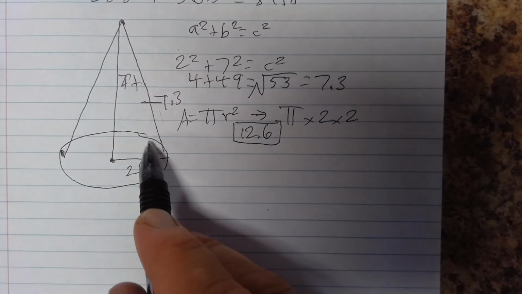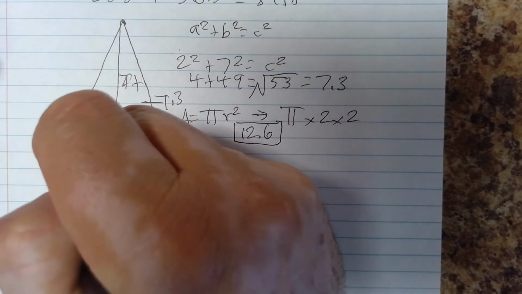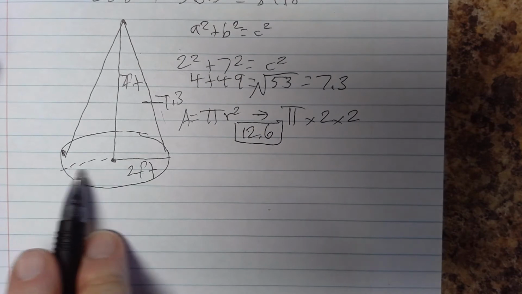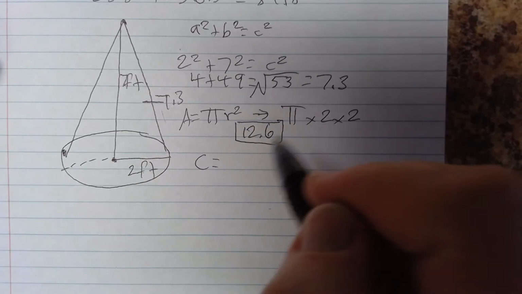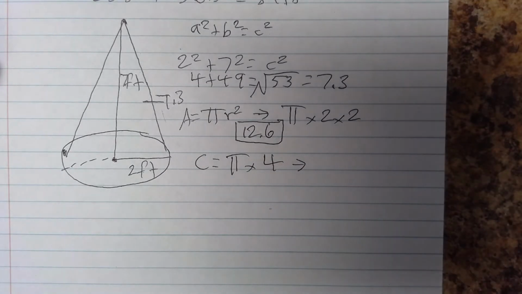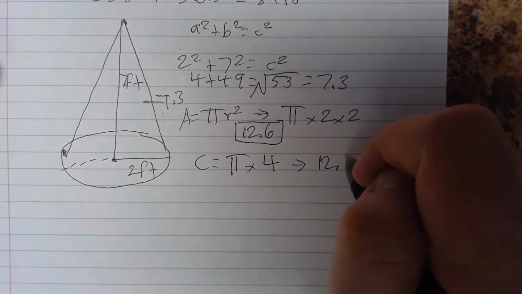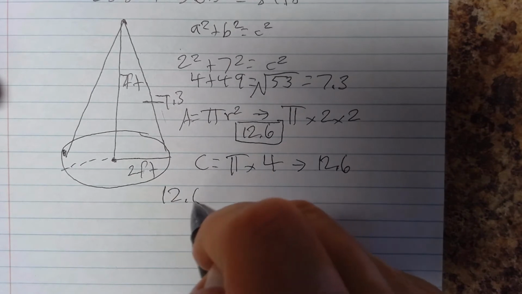Now again, we're going around the circle times the slant height, divide by 2. So going all the way across here, our diameter is 4. So C, circumference of the circle, equals pi times 4. Pi times diameter. 12.6. Now we take this and multiply by the 7.3 slant height.